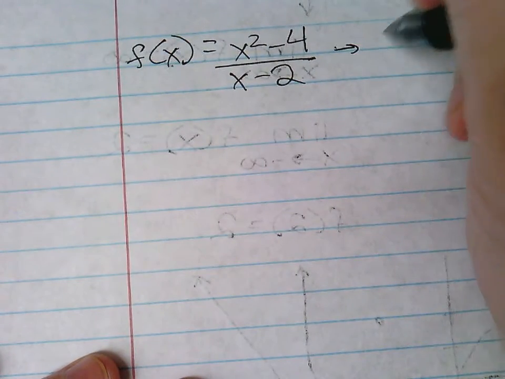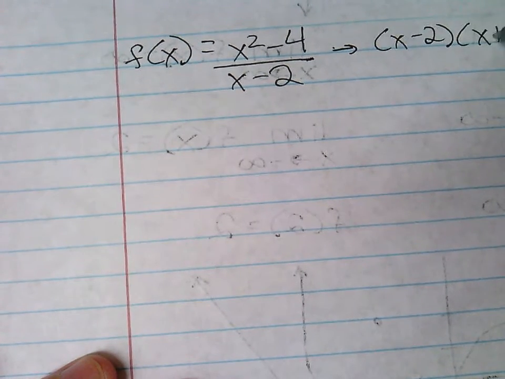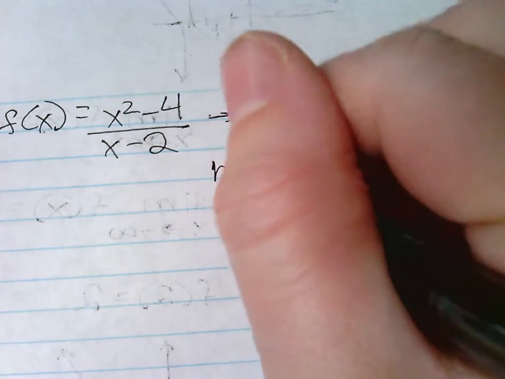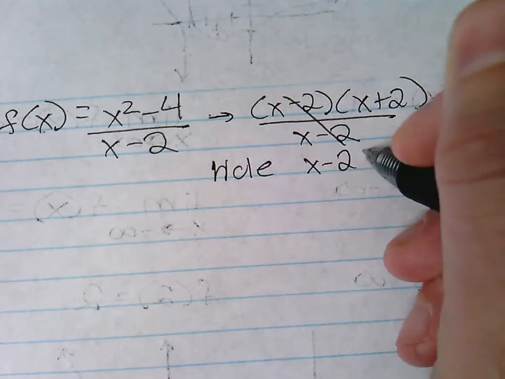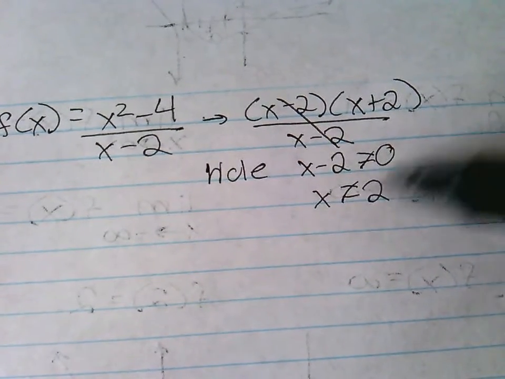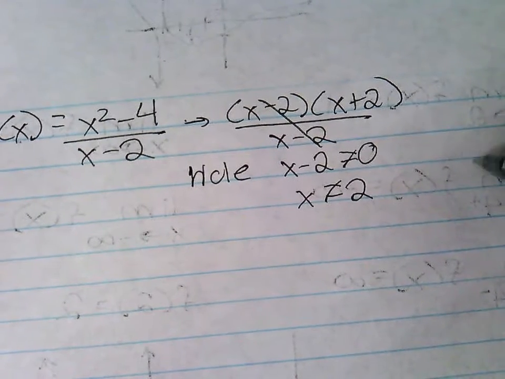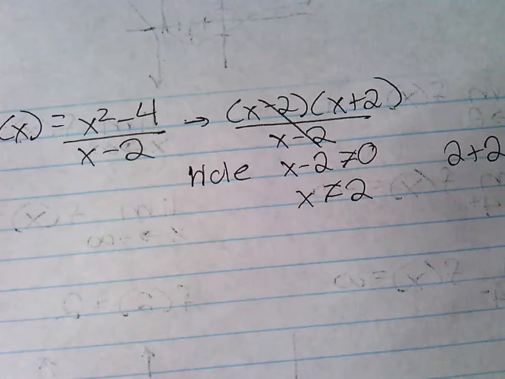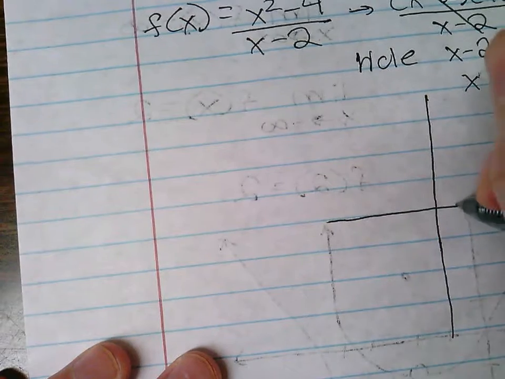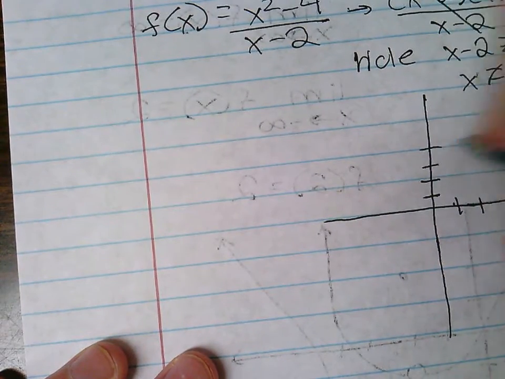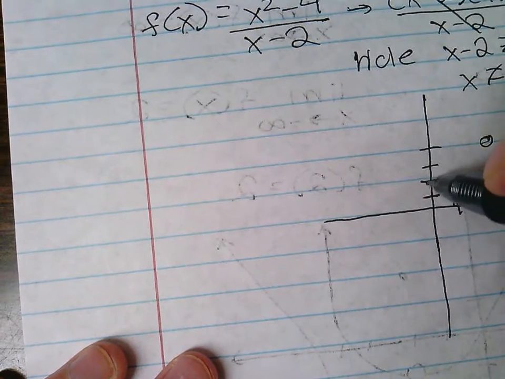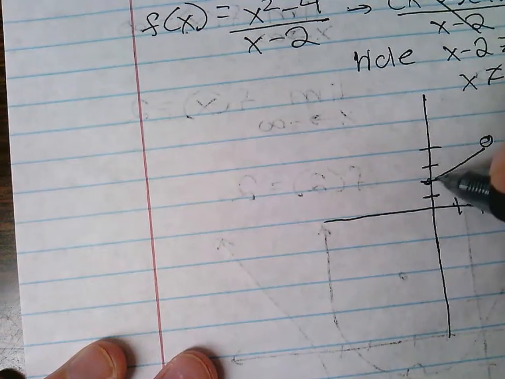Because when you do this, you have x minus 2 times x plus 2. Right there, that's going to be the hole. To find the y value of the hole, you just put 2 in here. So that's going to be 2 plus 2 equals 4. So when I draw this graph, I have a hole, and plus 2, it's going to be right here. Something like that.